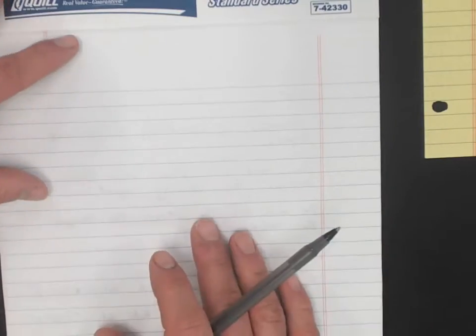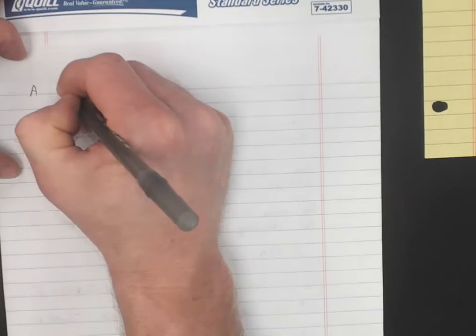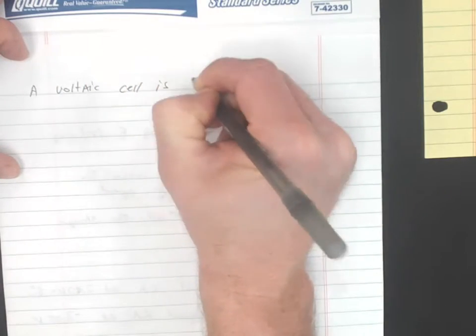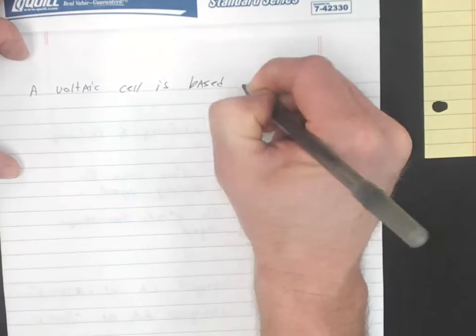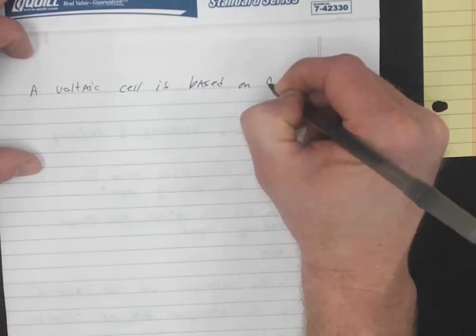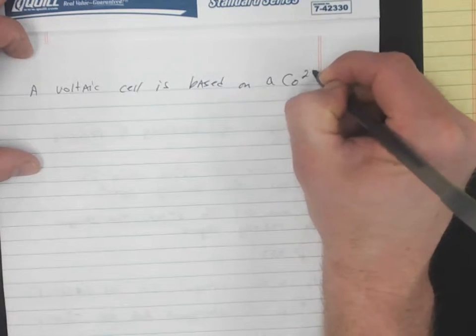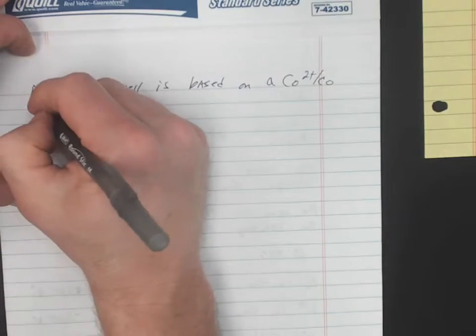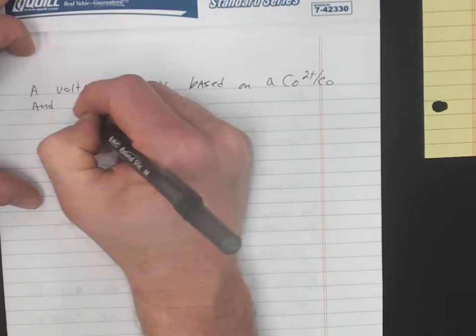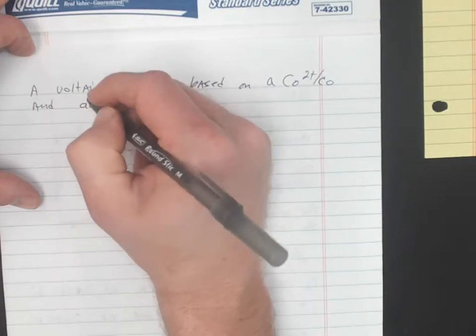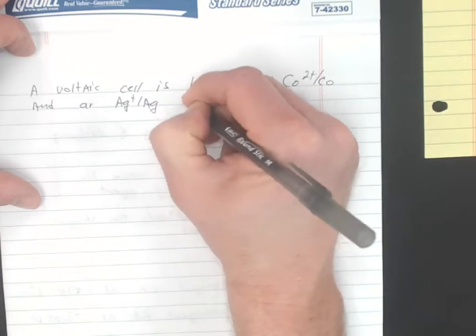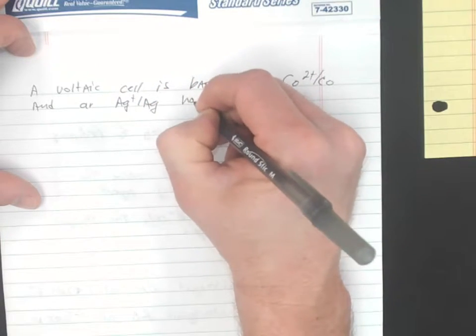So let's use Appendix E to answer the following. Let's say that a voltaic cell is based on a cobalt ion and atom half reaction and a silver and silver ion half cell.